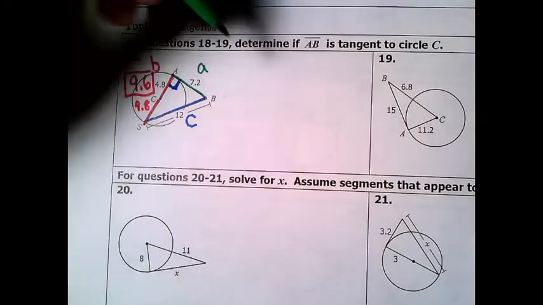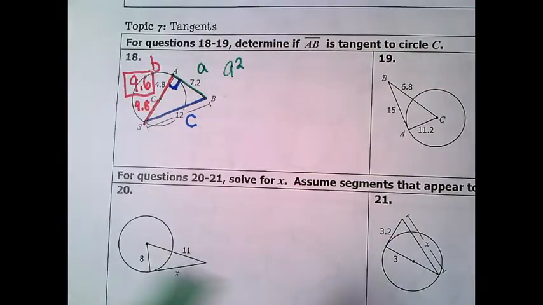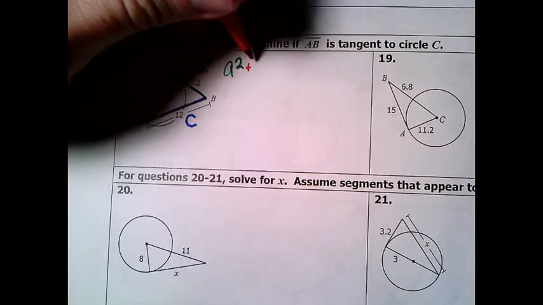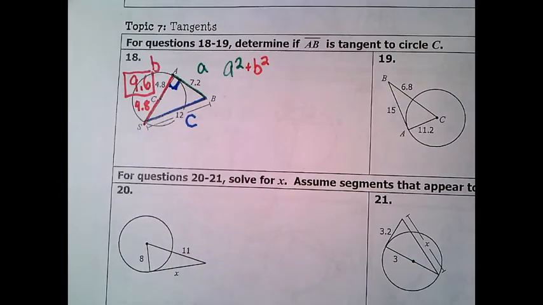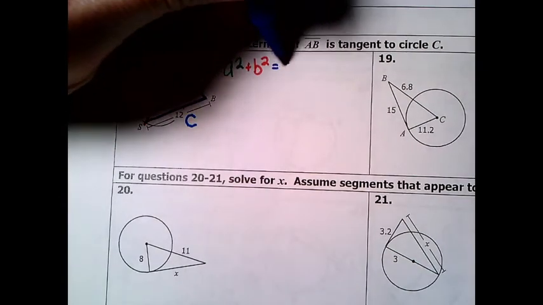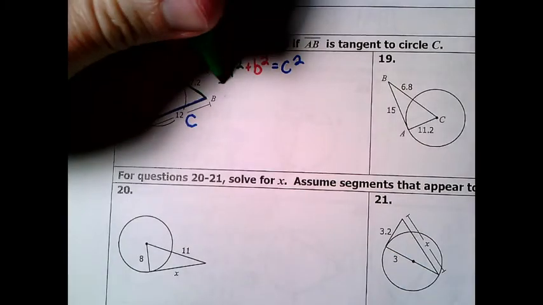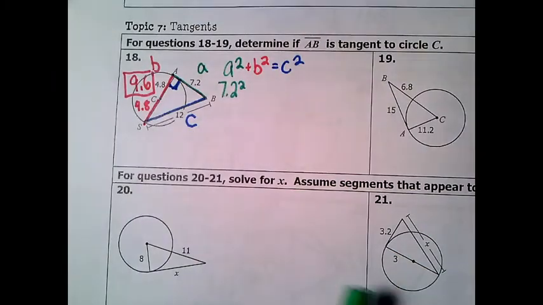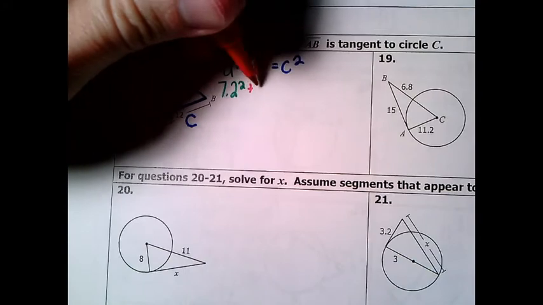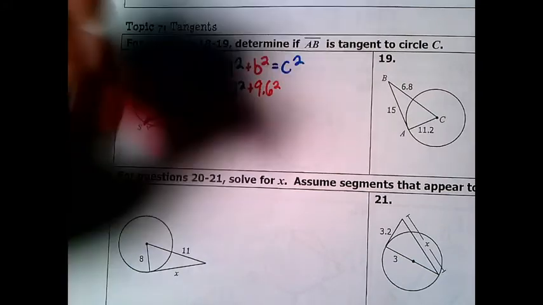So I've got A squared plus B squared. The question is, does that equal C squared? So let's plug in what we got. A is 7.2 squared plus 9.6 squared.